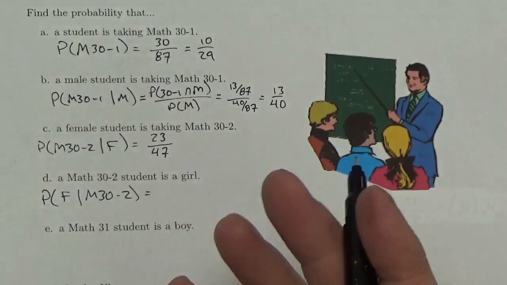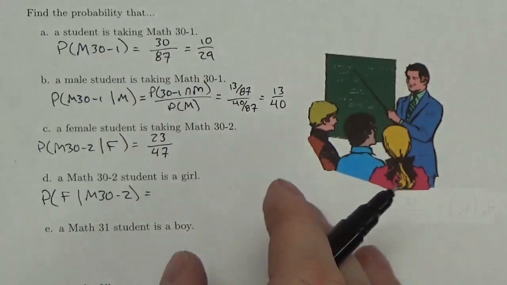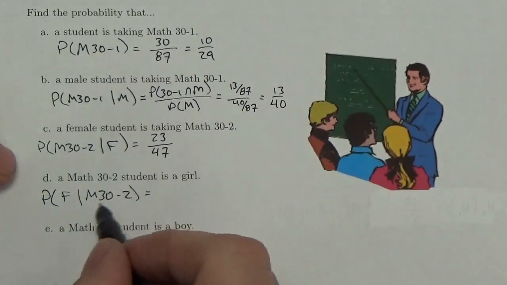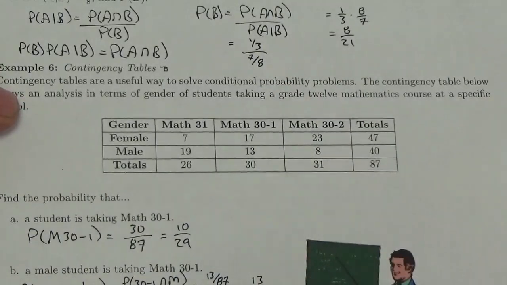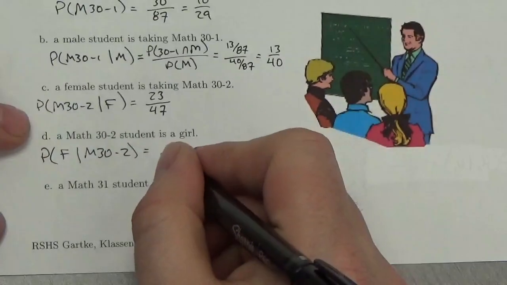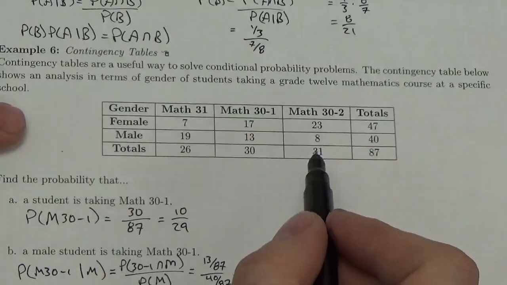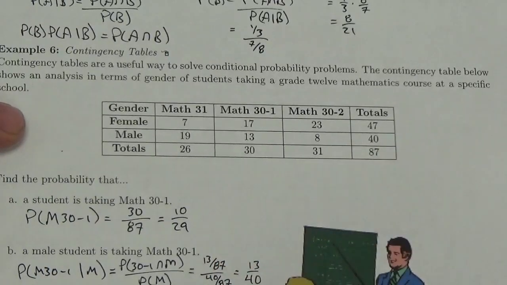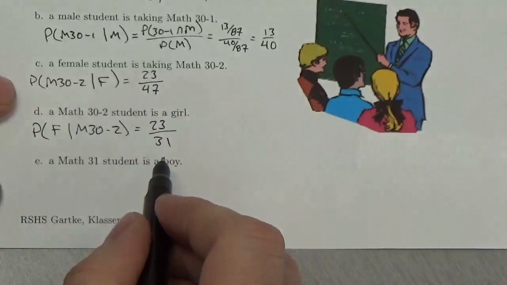So again, without using that somewhat cumbersome formula, because I don't need to, I've got all the data here. I'm looking at the 30-2 set, right here, 31. There's a total of 31 students. Now, how many of those 31 students are female? The answer in this case is 23. So 23 out of 31.